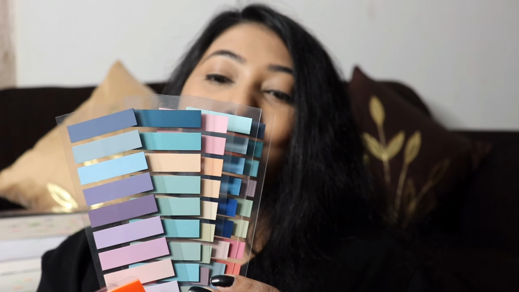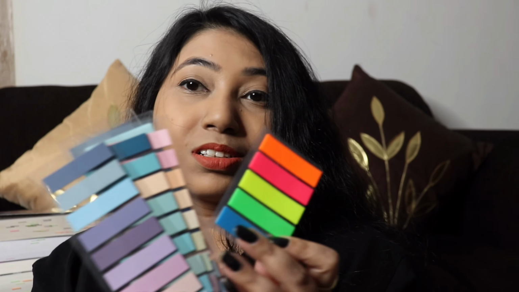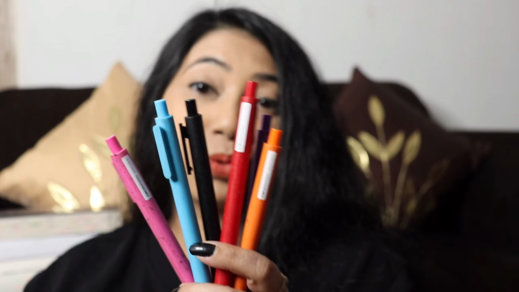First are these tabs. I use this curling tab as well as this one. Next I use these pens. Those are coloring pens. Then I use some highlighters, and I use these because they won't bleed through my pages. And next, some tabs like these.